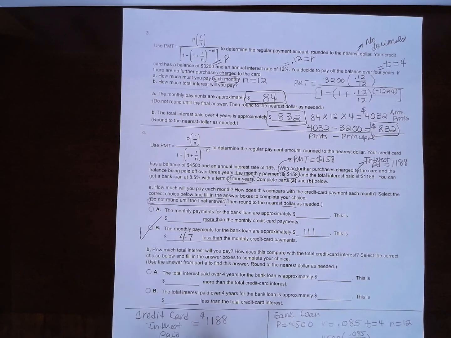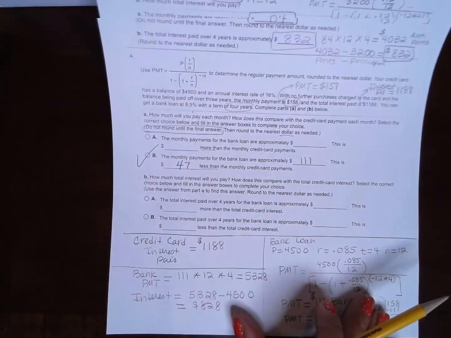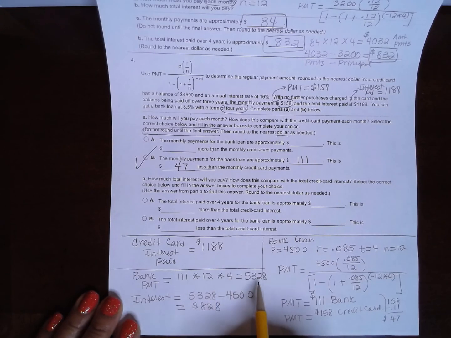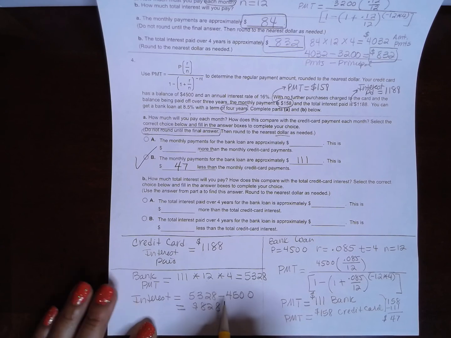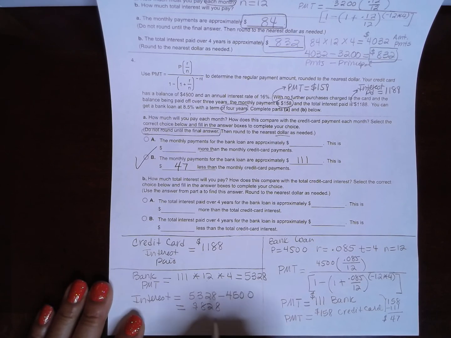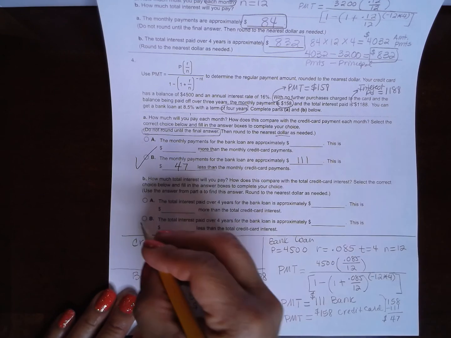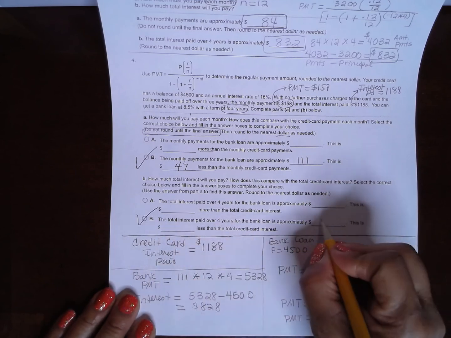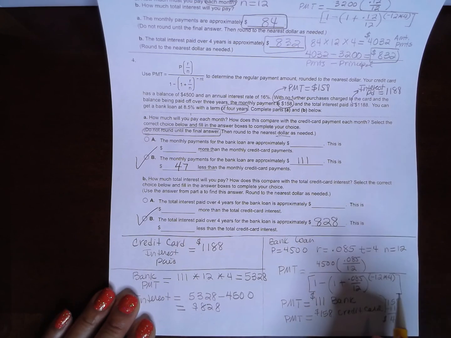Then for part B, we need to take those payments, multiply by 12 times in a year for 4 years, $5,328, and remove the principal from that. So the bank costs you $828. That will also be part B. The total interest paid over 4 years is $828.